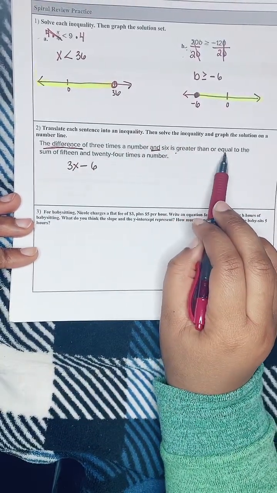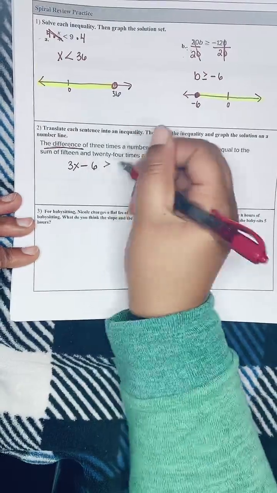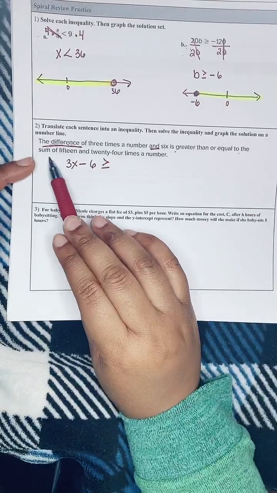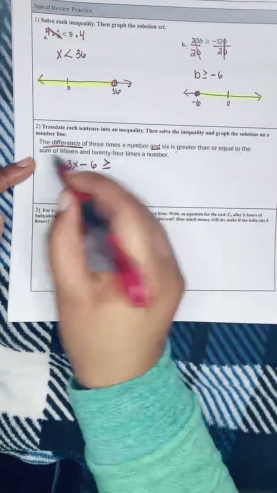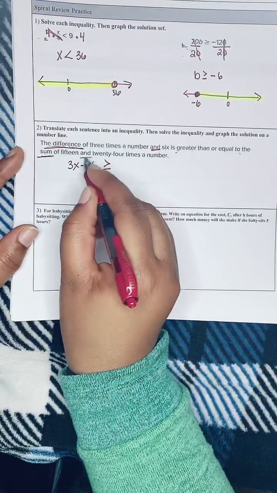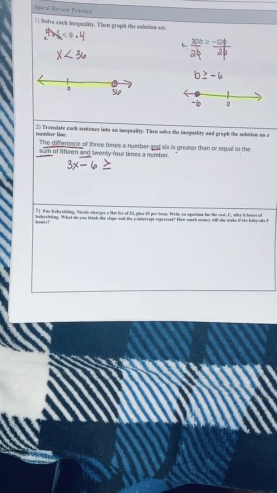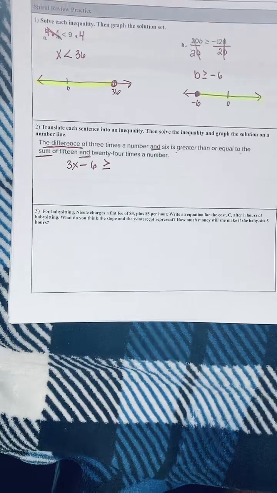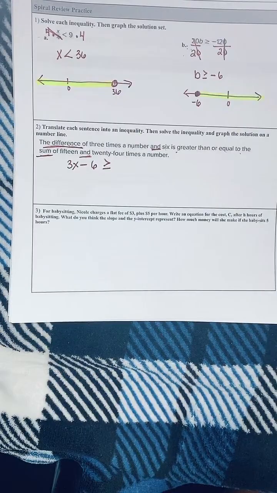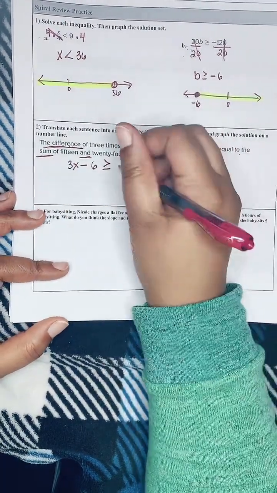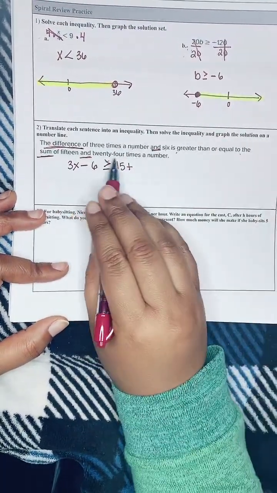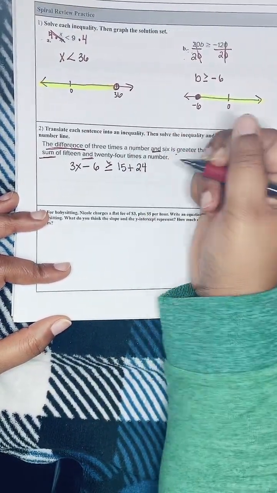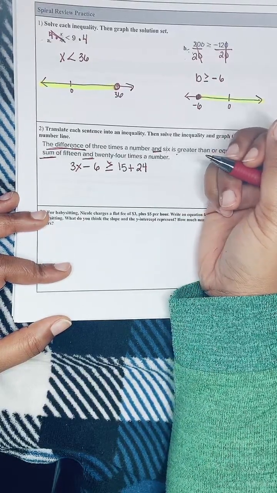Is greater than or equal to the sum of 15. So here goes that word, the sum, that goes in place of the word and. So how do we write that? Oh, good, you guys. 15 plus 24n. Wonderful. 24n plus 15. Yep. 15 plus 24 times a number.